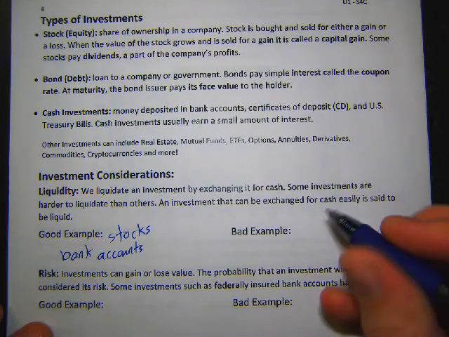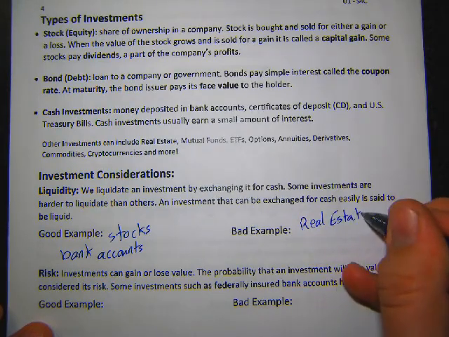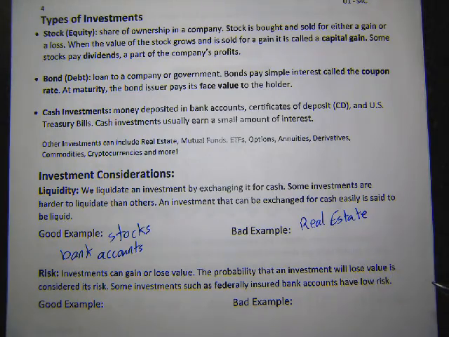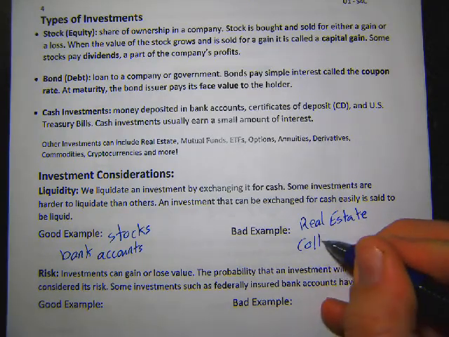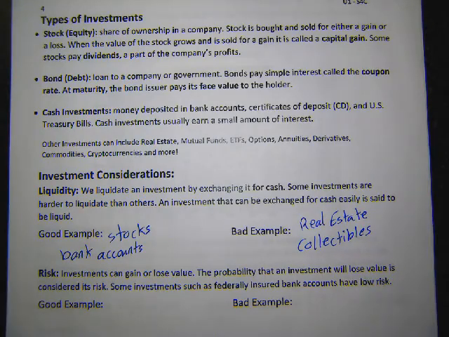Bad examples: real estate is kind of the worst because it's hard to find someone to buy that property. Collectibles would be another really bad one. Like if you have a bunch of money tied up in rare vintage Star Wars action figures, they're worth a lot of money, but you need to find the right person that wants to pay what you want for them. It takes a while to sell those off. So collectibles can be bad investments that are not very liquid. Things like CDs usually have a time frame. You have to wait a year or 2 years or whatever until you can turn them into cash. So they can be not very liquid.